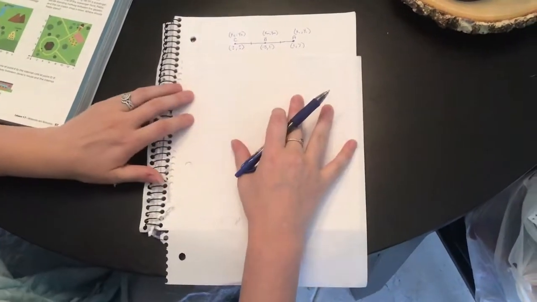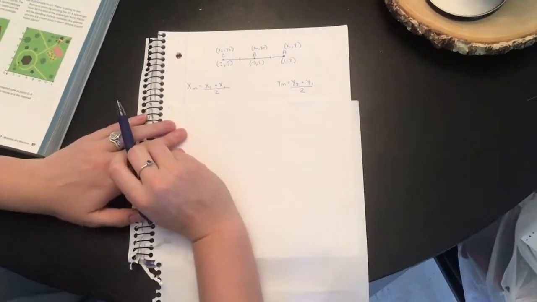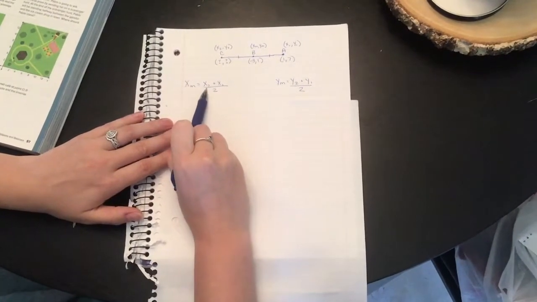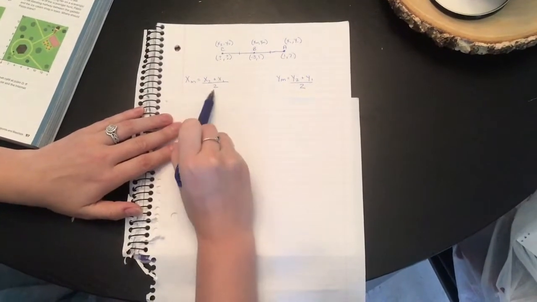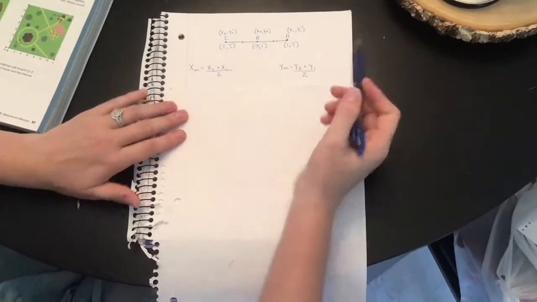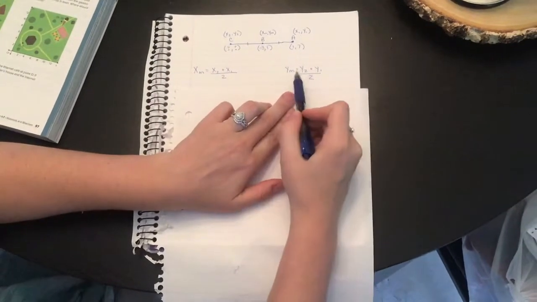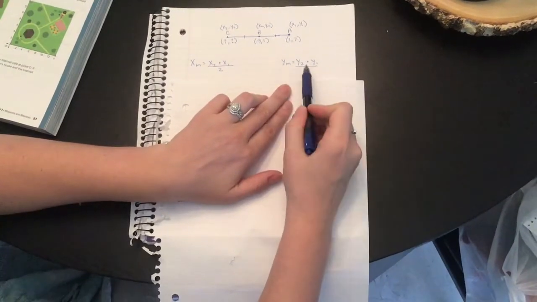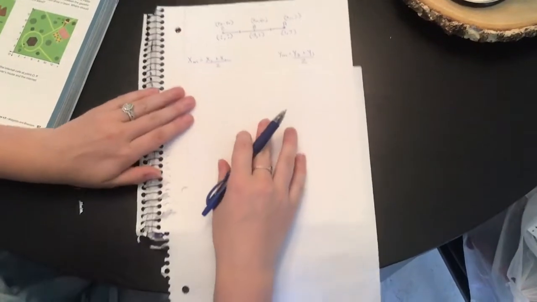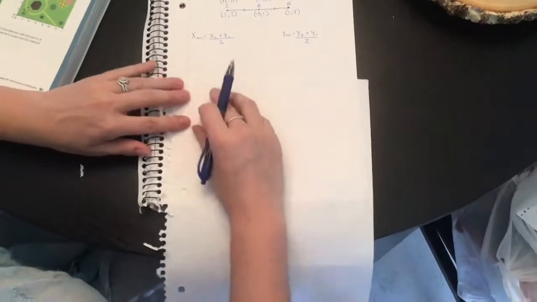Now our formulas for finding midpoint are as follows. To find the x coordinate of your midpoint, x sub m equals x sub 2 plus x sub 1, divided by 2, because we're finding the average of the two endpoints. And then you do the same thing for your y coordinates. y sub m equals y sub 2 plus y sub 1, all divided by 2. So now all you have to do is plug in the information that you've been given.